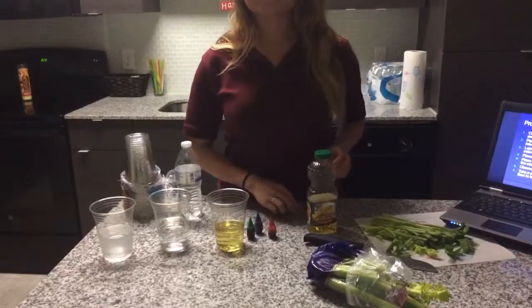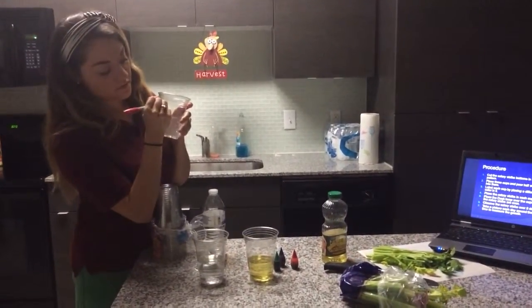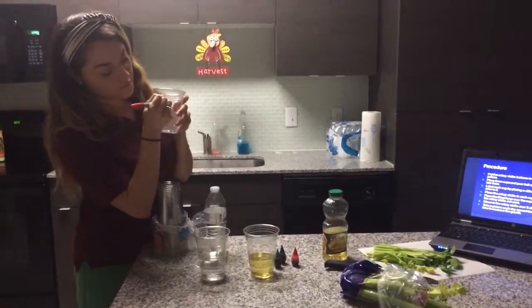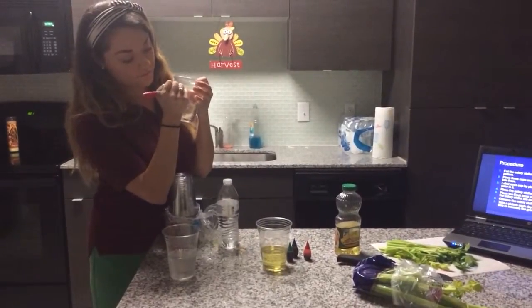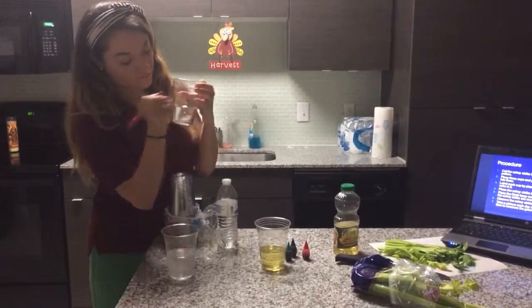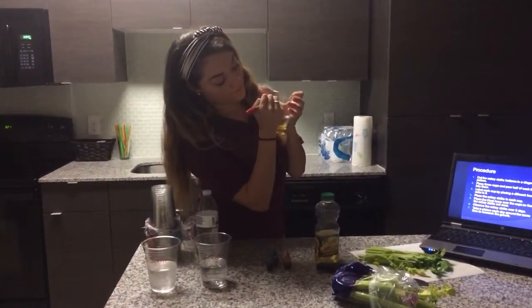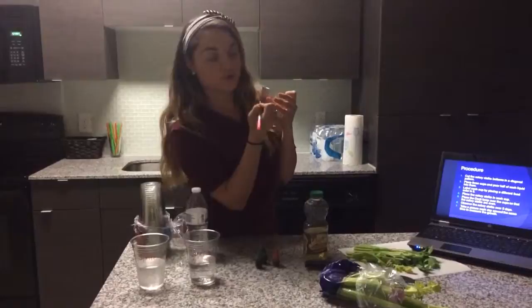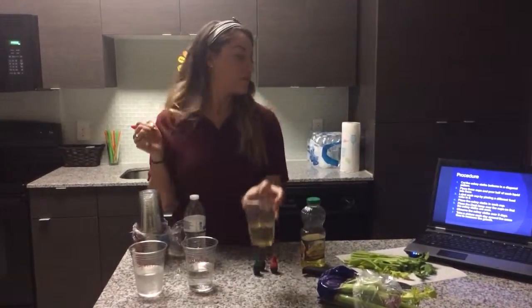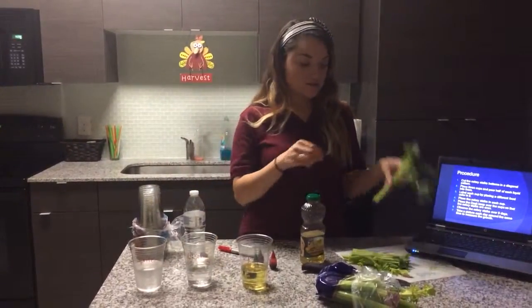Then, the next thing you want to do is label each cup so you won't get confused. So I'll label this as Sprite. Water. And vegetable oil, or cooking oil. Then what you're going to do is place the celery stalks in the cups.